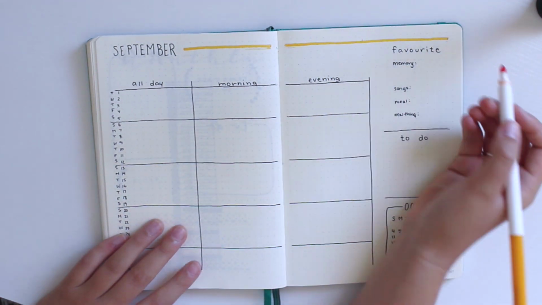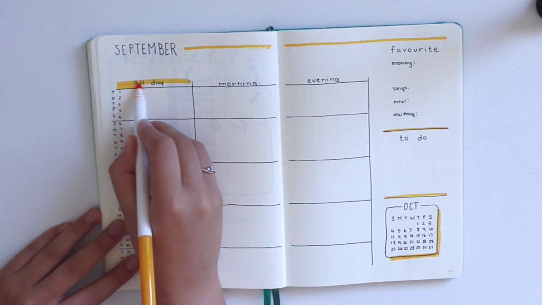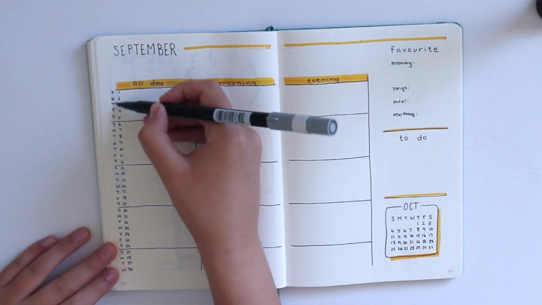Again, when you're setting up, you just want to make sure that you're incorporating things that are important to you. I had a to-do list, a future calendar for October, and a favorites on the right-hand side, but you can always adjust things based upon your needs.